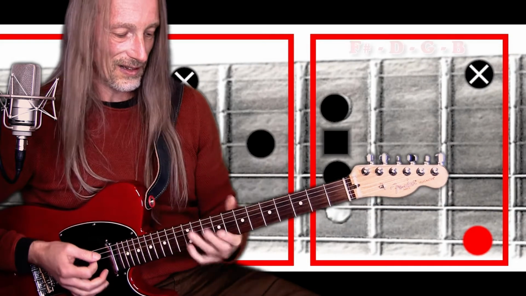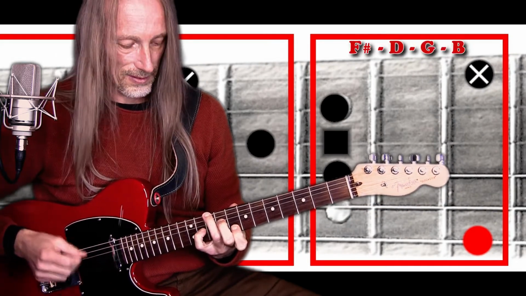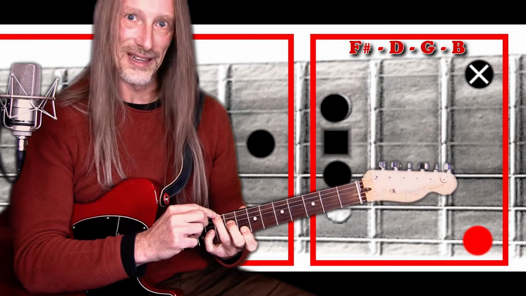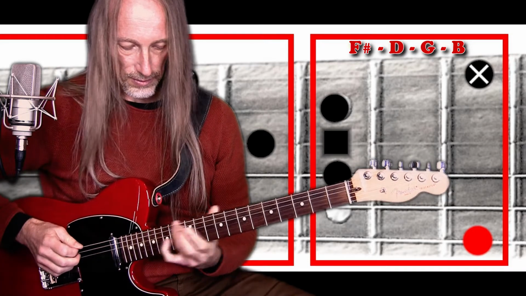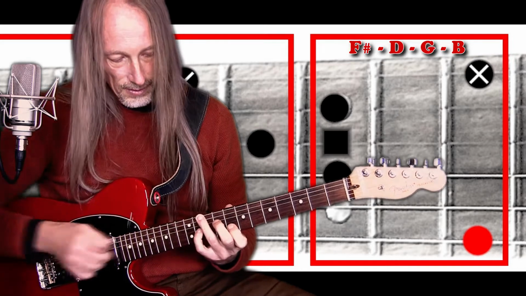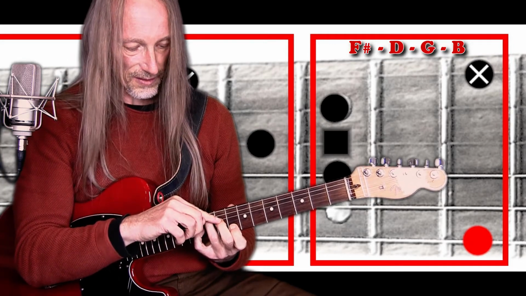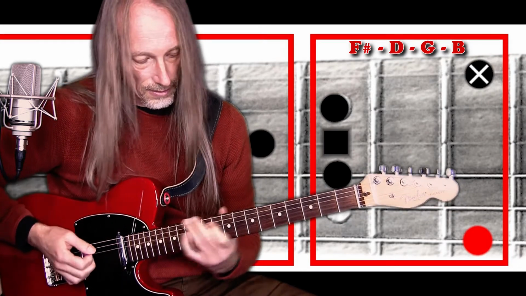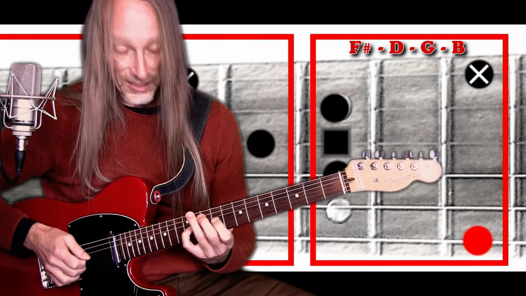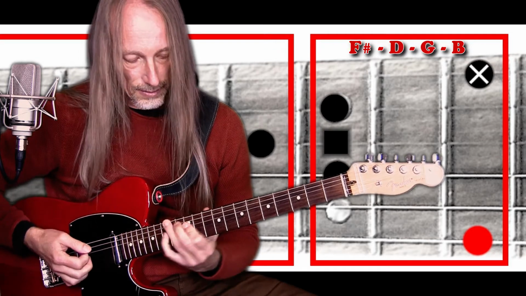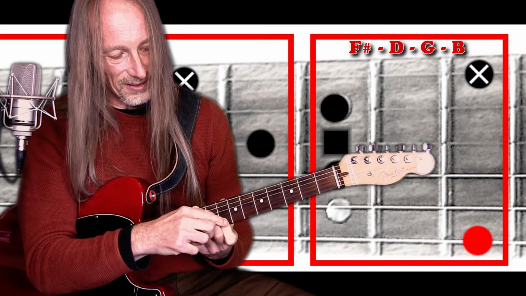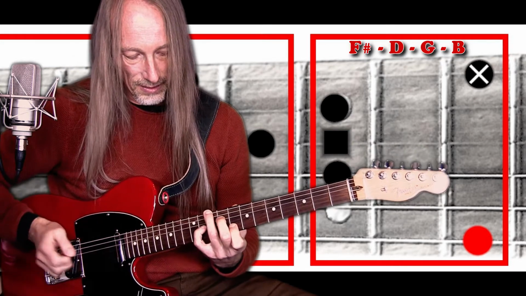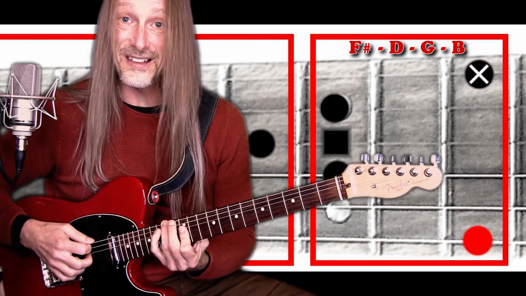Inversion number 3. Starting at inversion number 2. This is the note D, so the next note must be F sharp. This is the note B, the next note must be D. This is the note F sharp, the next note must be G then. And the highest note here, this is the note G, this must be B. And then we get this.